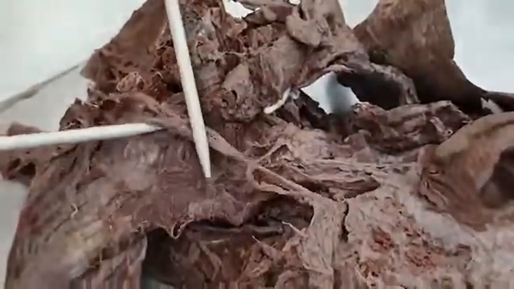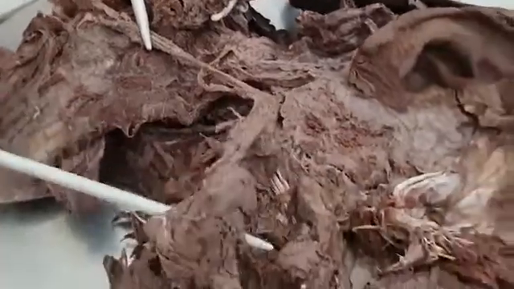So you can see the other structures also. You can see the facial artery. You can see.